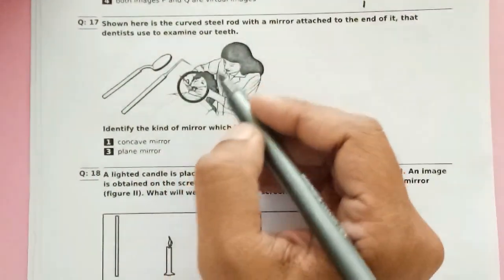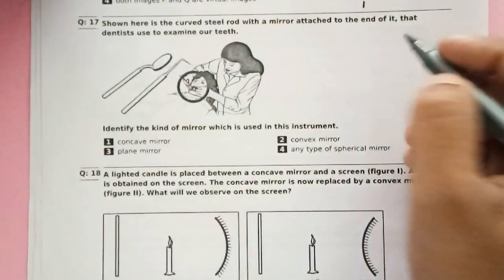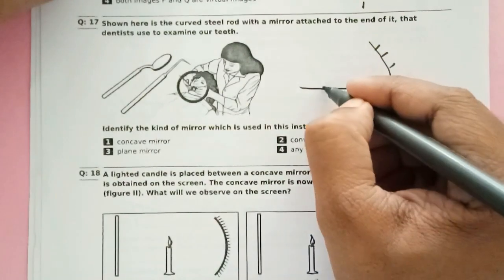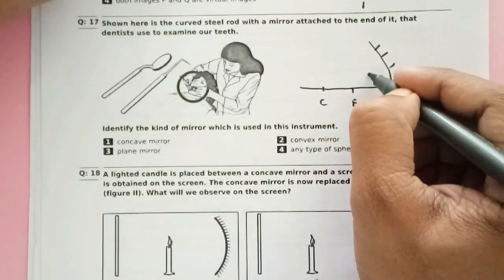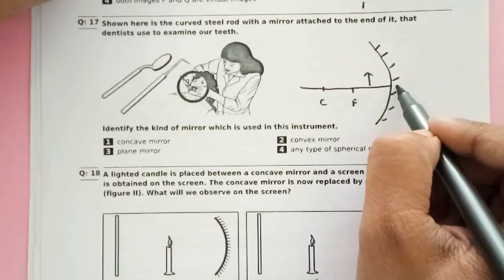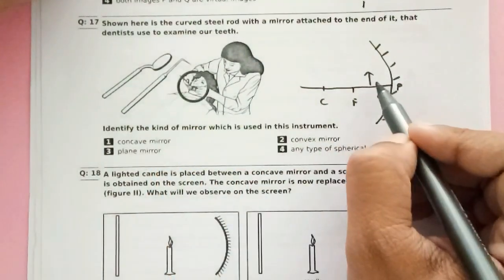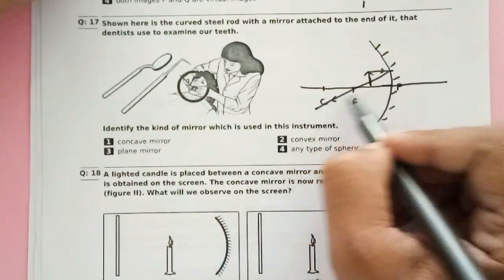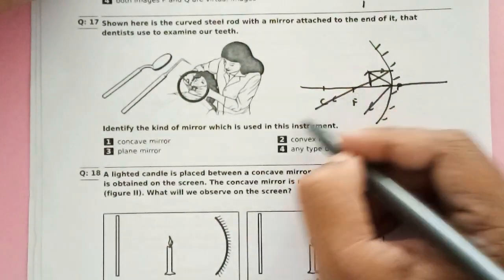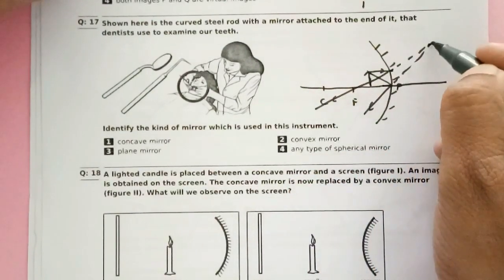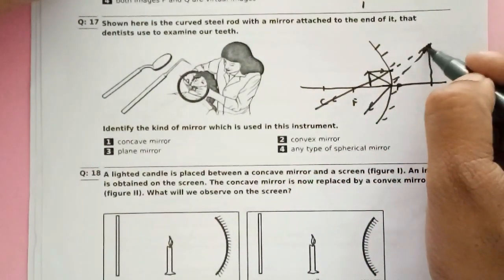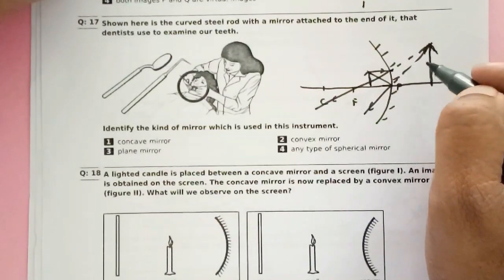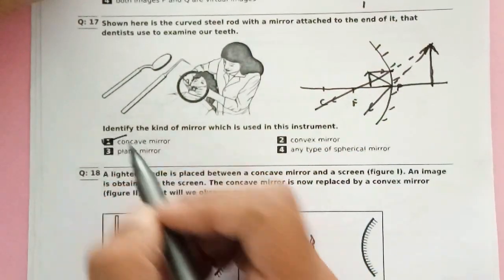We know that the dentists use concave mirror, and in concave mirror what we apply is the object is kept between P and F. So the teeth is the object which is in between F and P, and we know that these two rays are not going to meet, so we extend them in the backward direction. So the dentist can see highly enlarged, erect and virtual image of the teeth. So the correct answer is concave mirror.